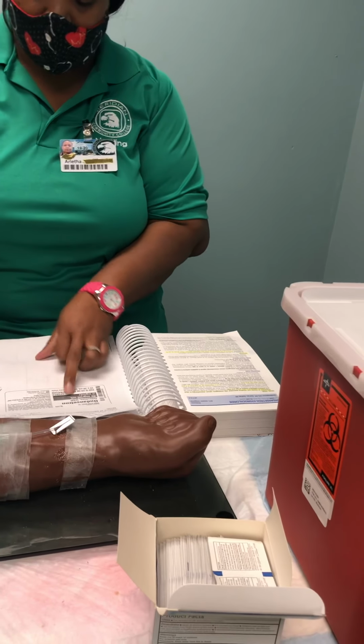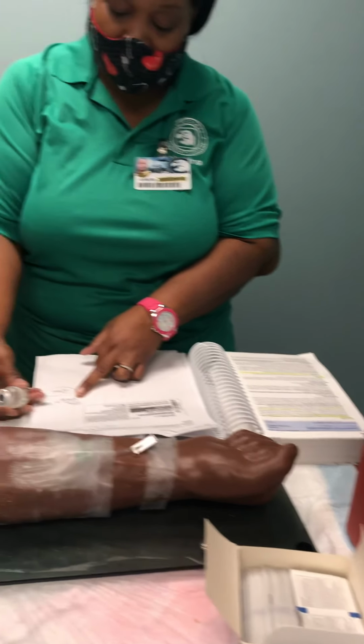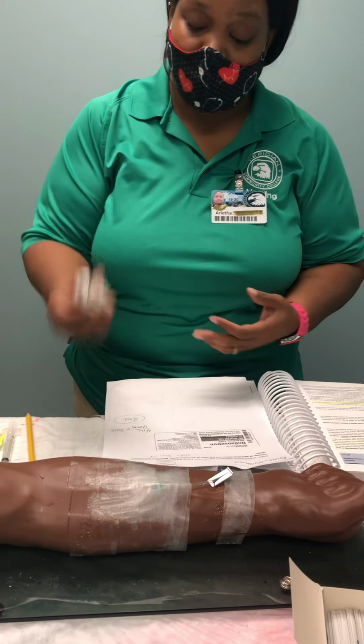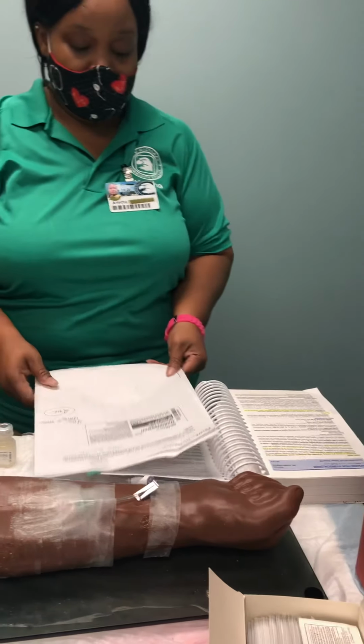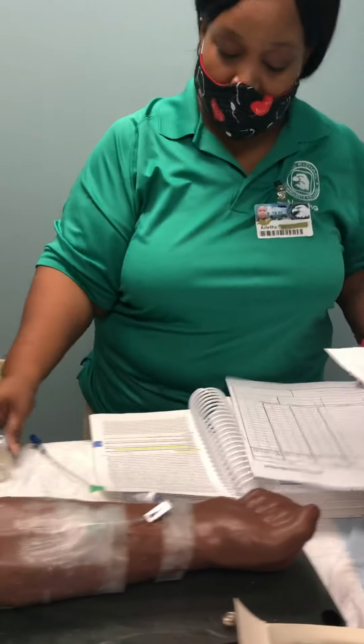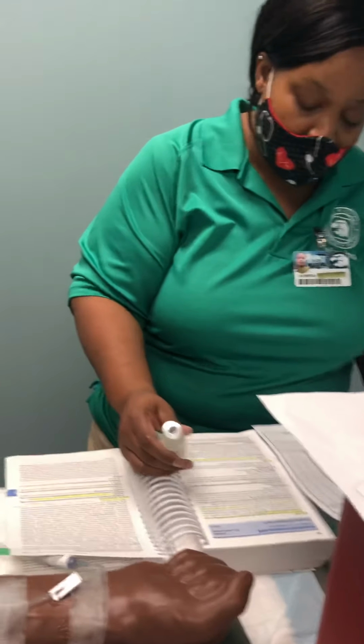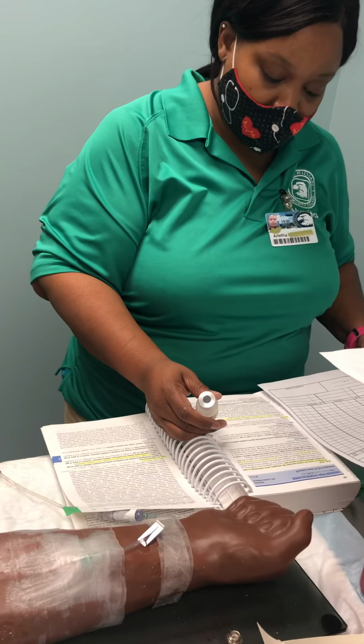Okay, I went on and did my math problem, and the bottle of medication has 40 milligrams over 20 ml. So I do my 4 milligrams divided by 40 times 20, and that gives me 2 milliliters. Okay, so I got my MAR and my medication. Zofran is for nausea and vomiting.